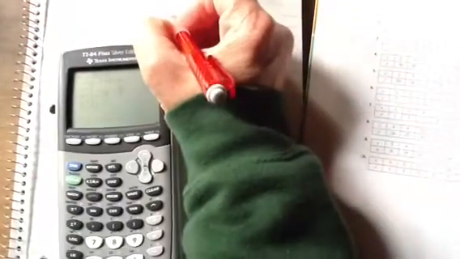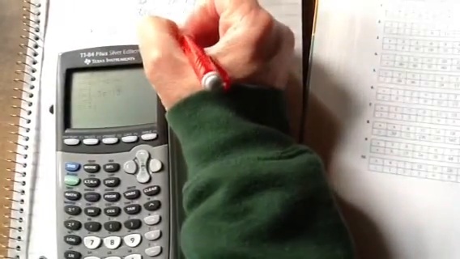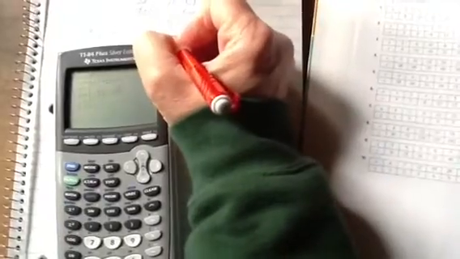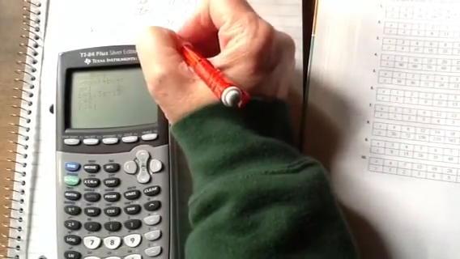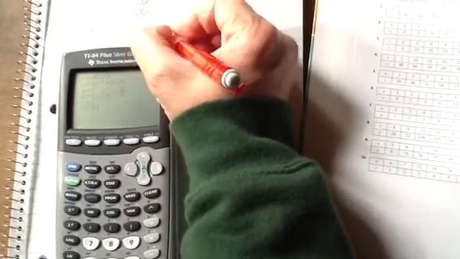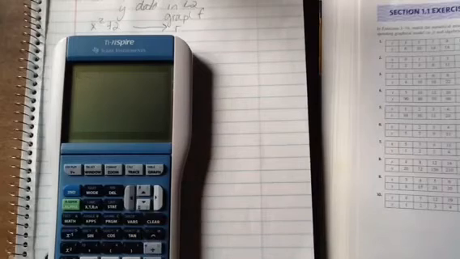And so now for number 2, I have picked that it's going to be graph f. And the equation is x squared plus 2, which is letter R. So that's what this equation is. So I'm going to hit clear. And we're going to look at exercises 11 through 18.